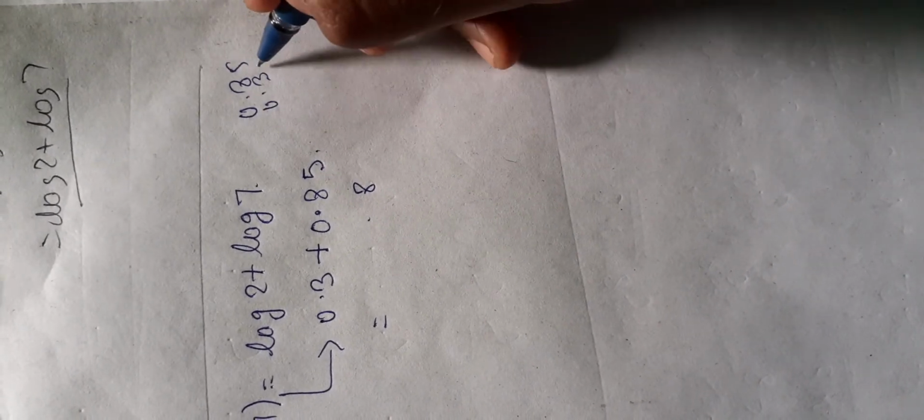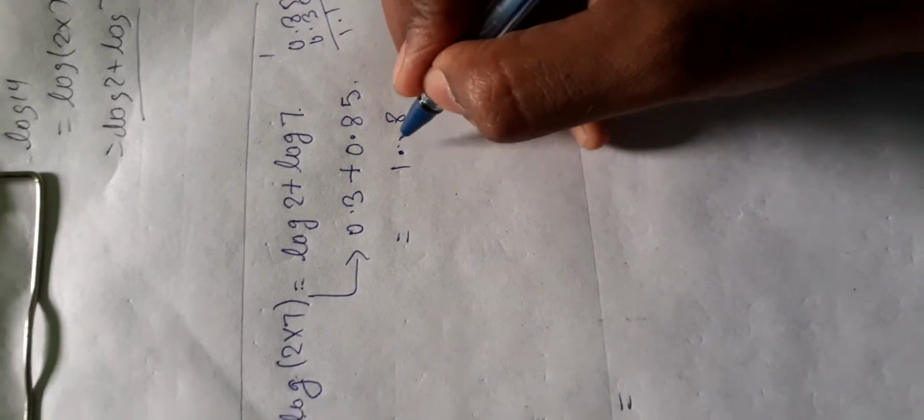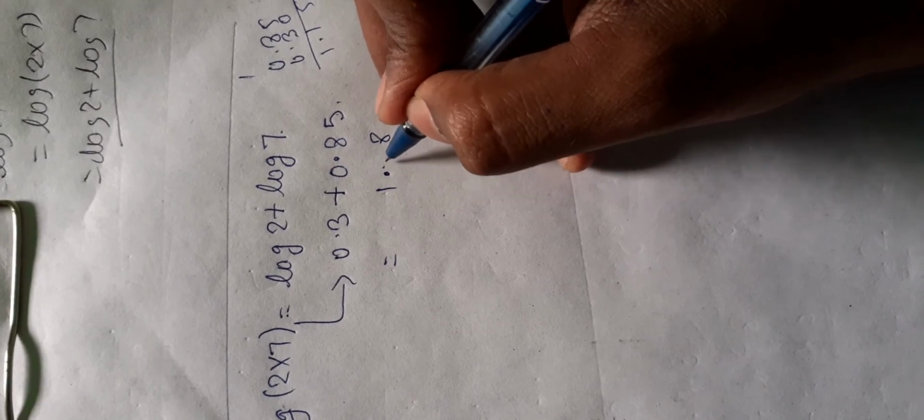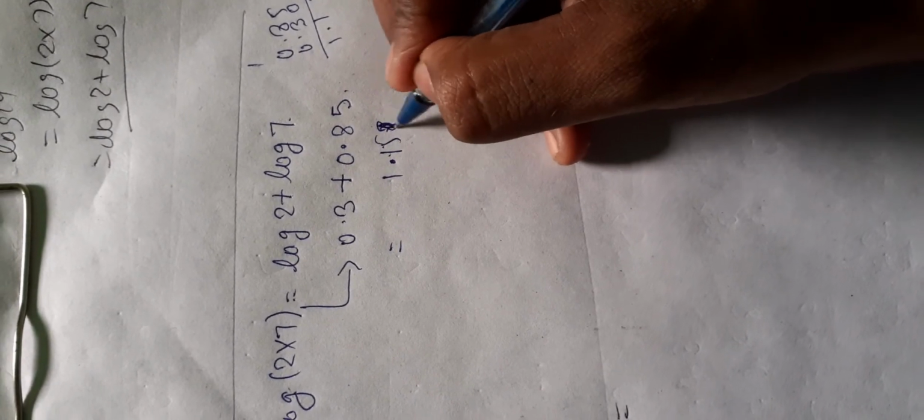Log 2 is equal to 0.3 and log 7 is equal to 0.85 as calculated here, and on adding this we get 1.15. Okay, sorry.